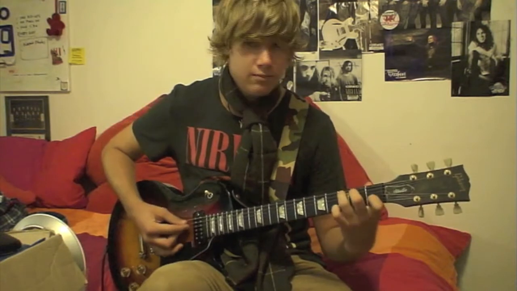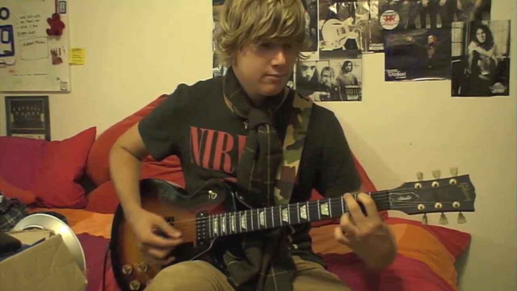We've got C, A, G, E, and D. Now these 5 shapes can be replicated anywhere on the fretboard, and each to play the other 4 notes. So just for a quick example, C.